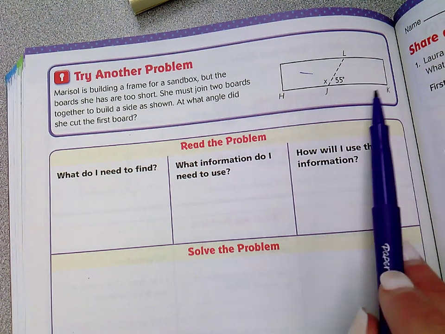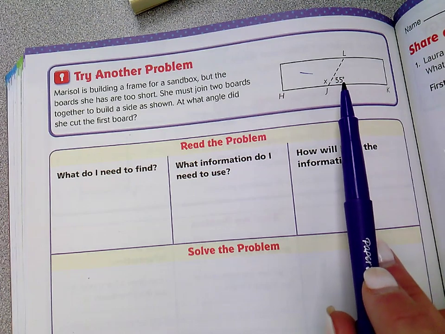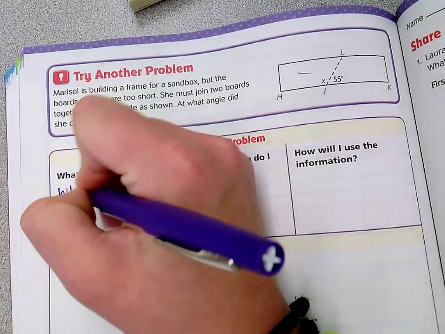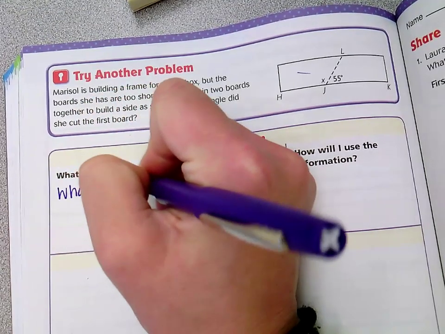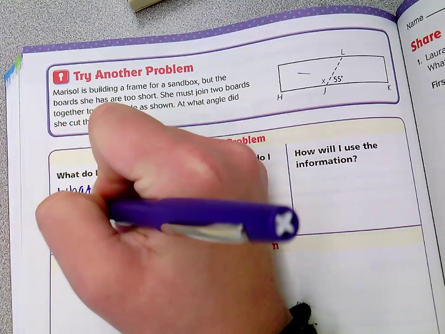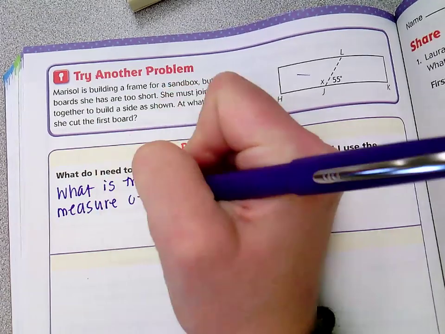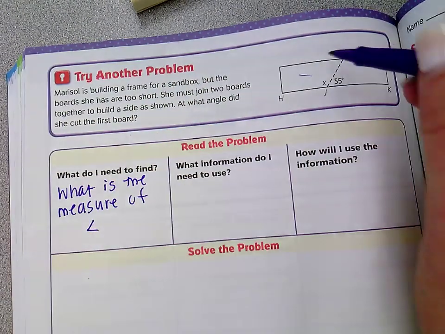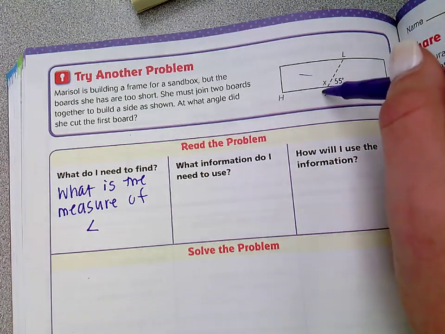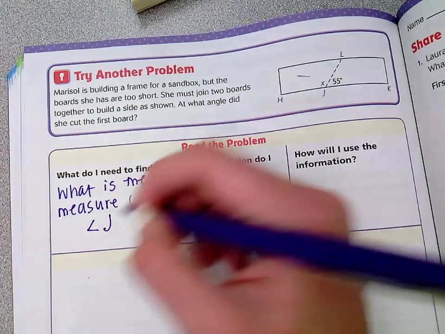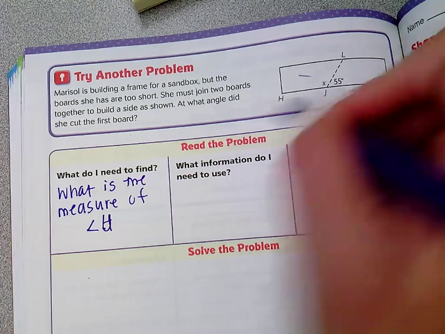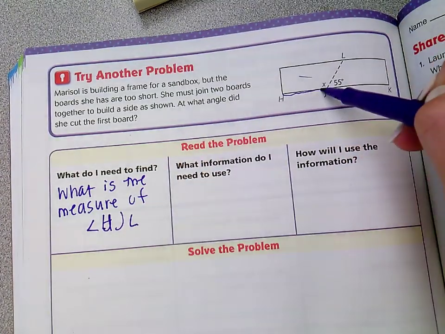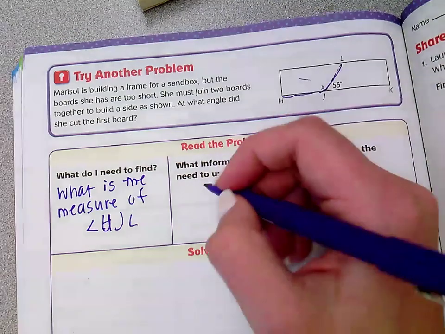We know that JK is 55. So what do we need to find? What is the measure of angle HJL? HJL. And what information are we going to use?